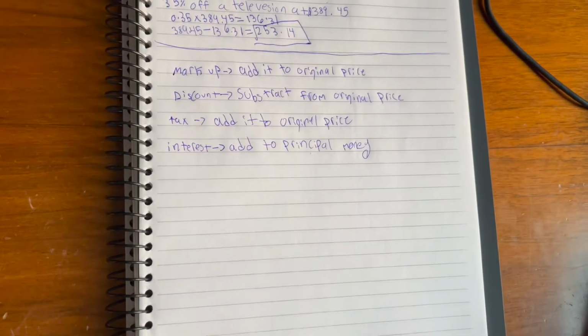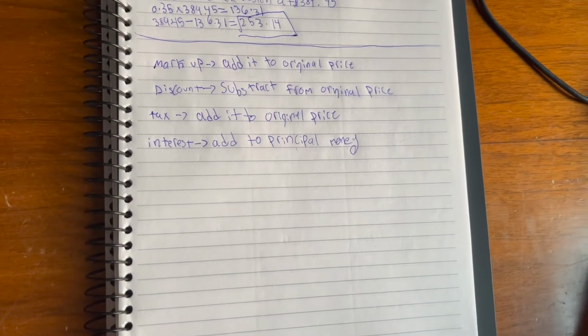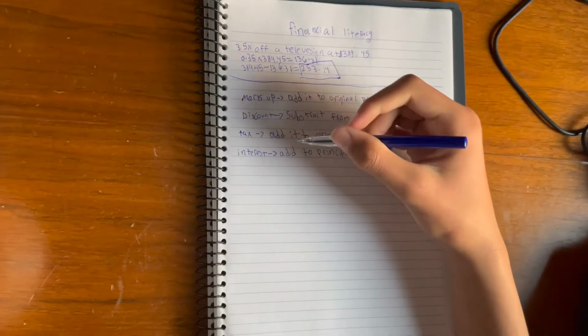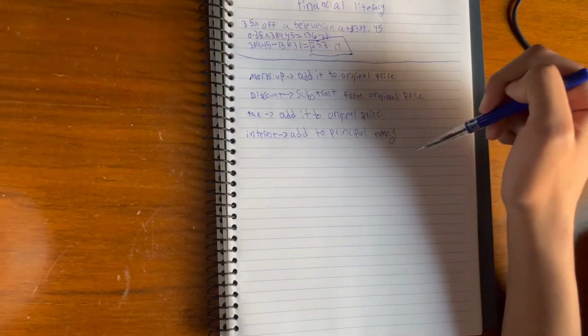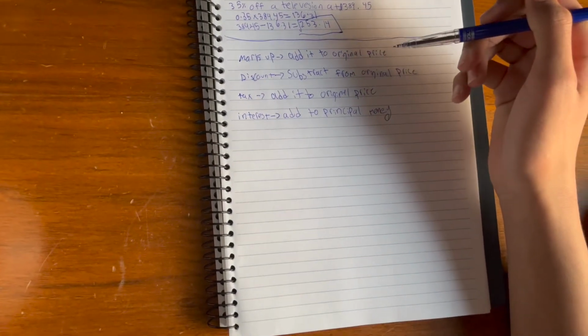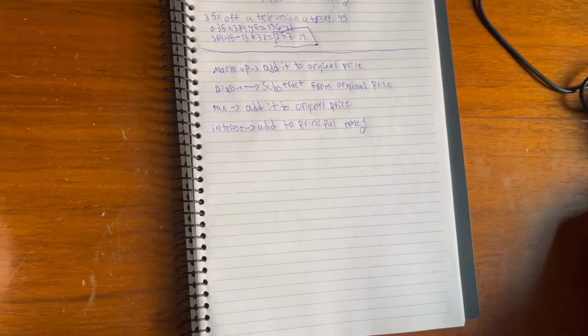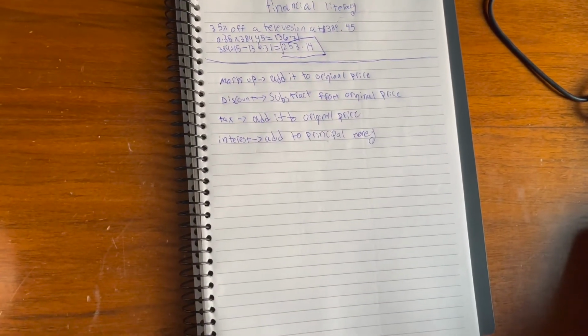So these are basically the concepts, and they're not much different from the others. They just have different subtopics. In interest, you're adding to the principal money. But what is principal money? Principal is the money that you originally agreed to pay back. Interest is the cost of borrowing the principal.